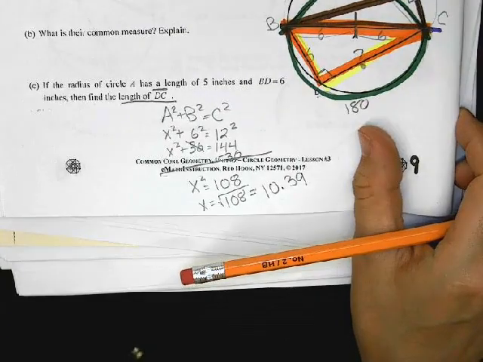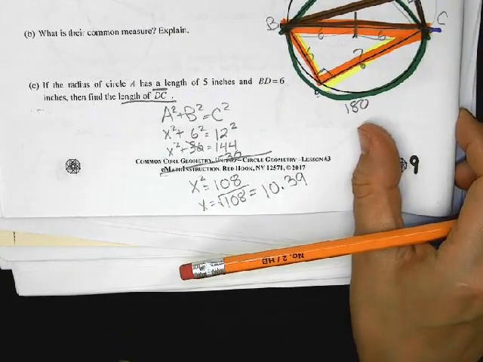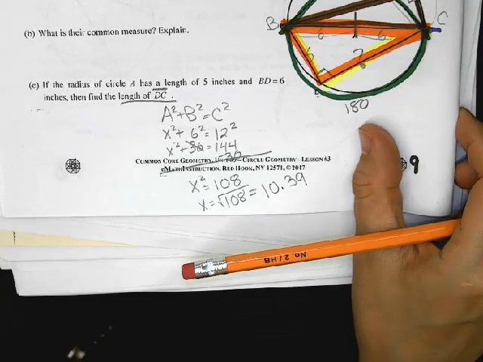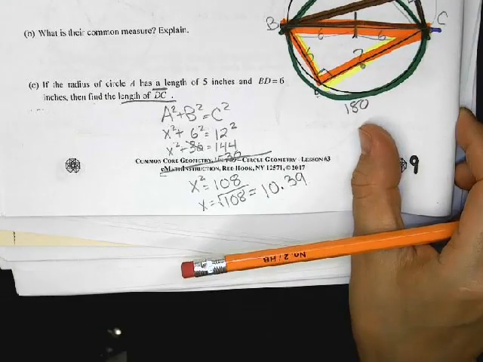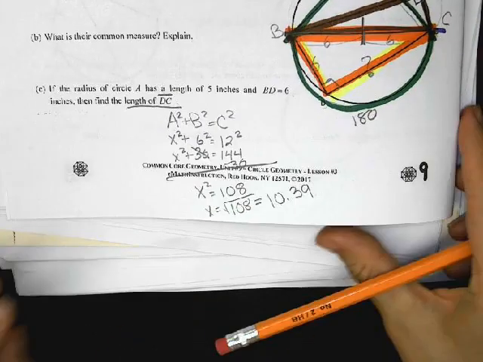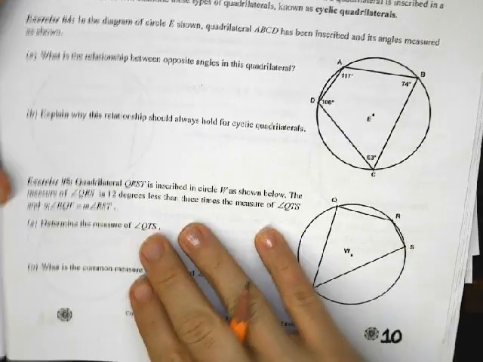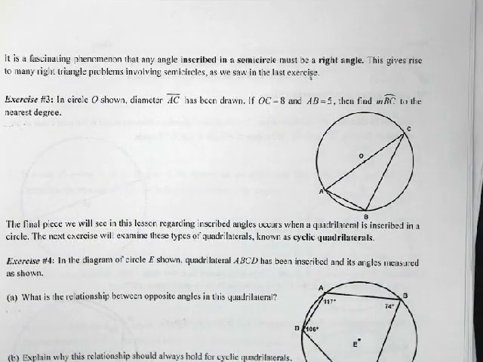So taking what we learned yesterday to the extreme. Will you see anything extreme on the final exam? No. Could you see something to the extreme on the Regents exam? Yes. Yes. Guaranteed? No. Okay. All right, I'm going to flip the page. Okay, so not too bad.